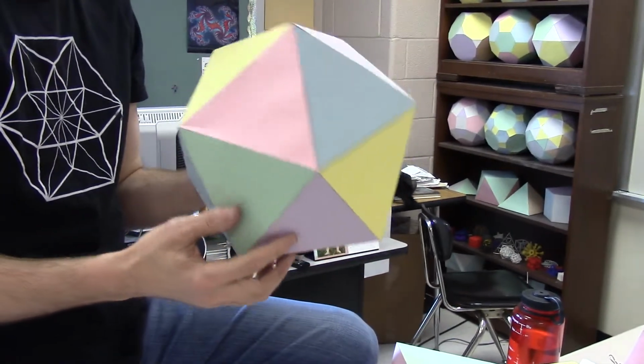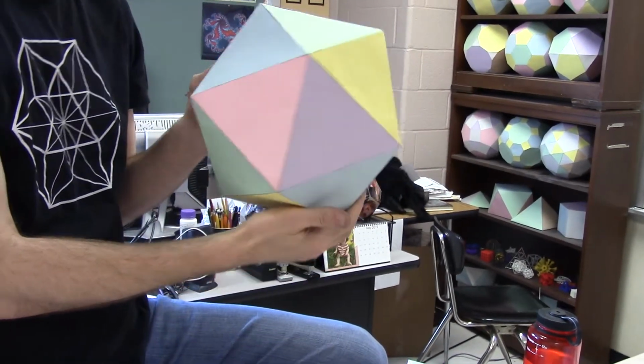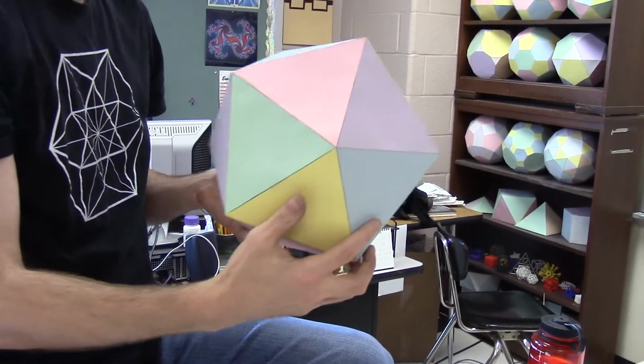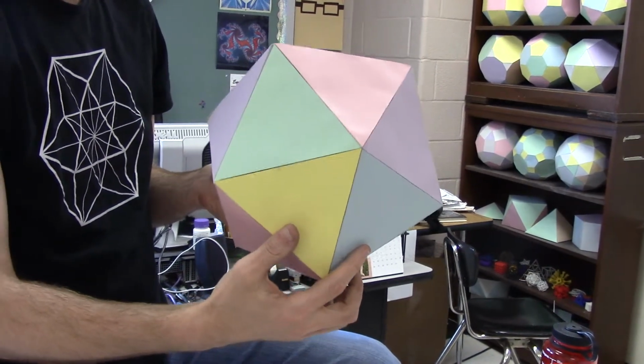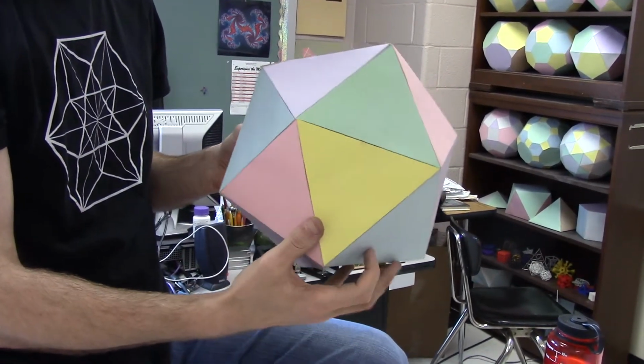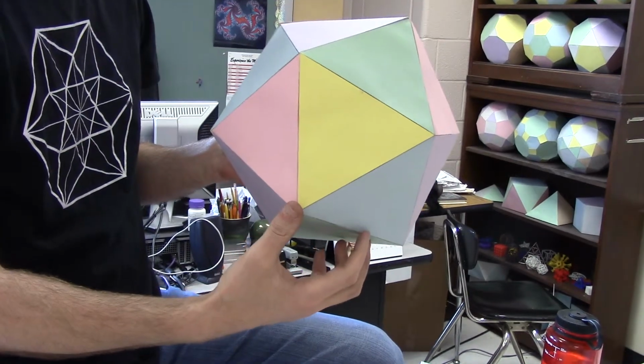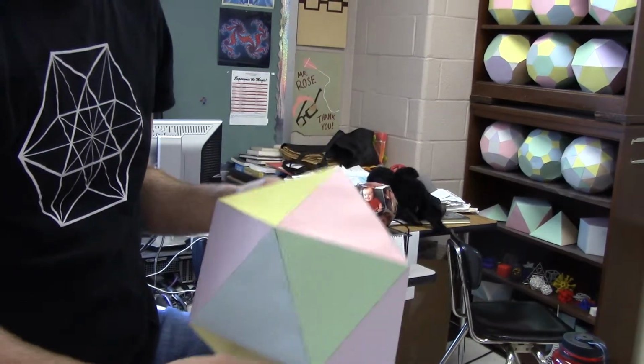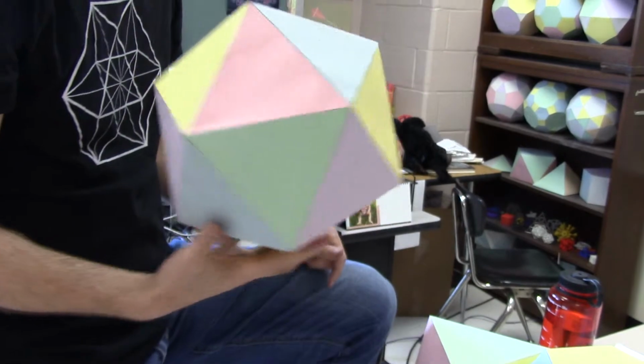Okay, and finally, the icosahedron: 20 faces, all equilateral triangles, 5 meeting at a vertex, 30 edges, and 12 vertices.